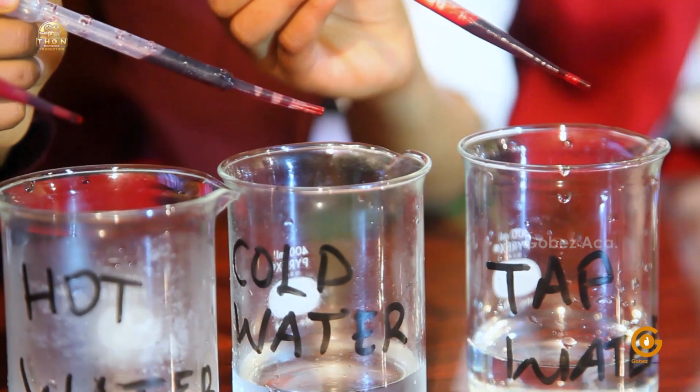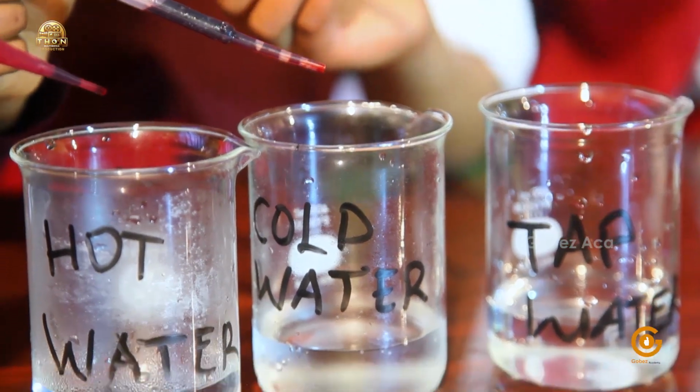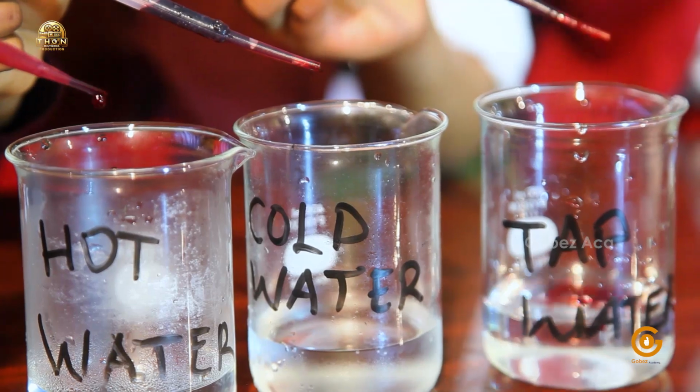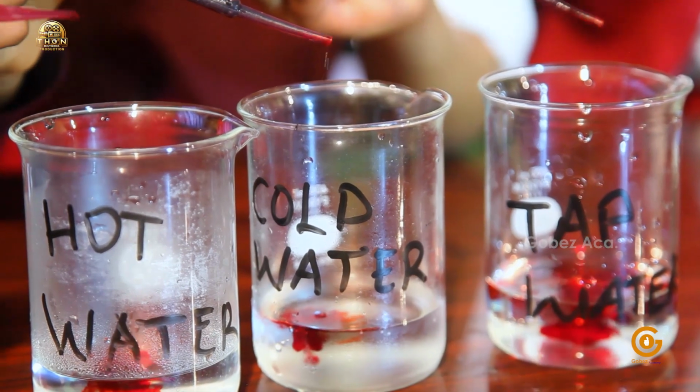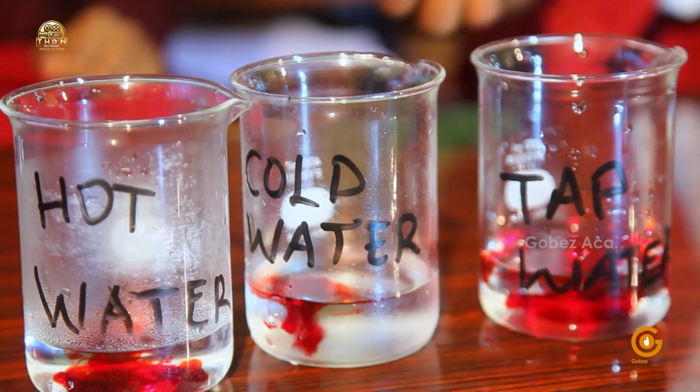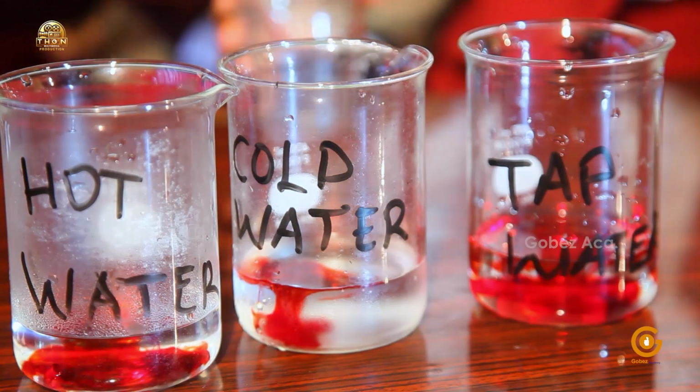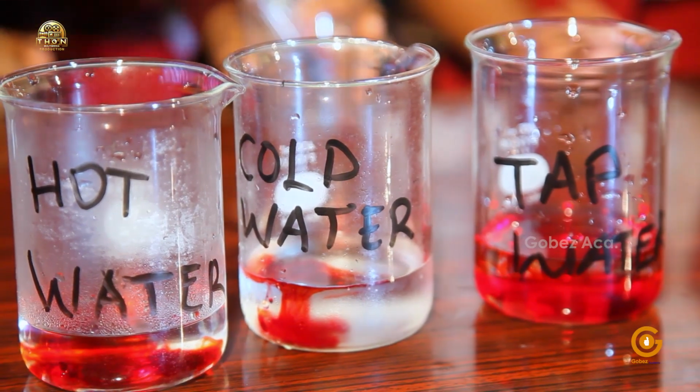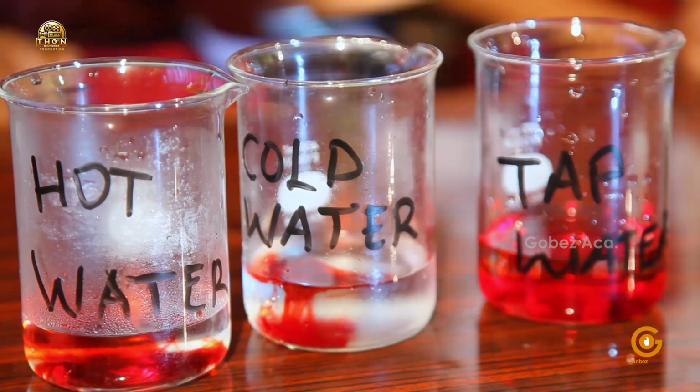We do this at the same time and see how fast the colored molecules diffuse. Now I put my timer to 1 minute and see the changes as they occur.